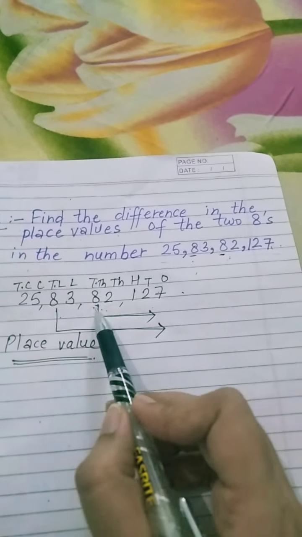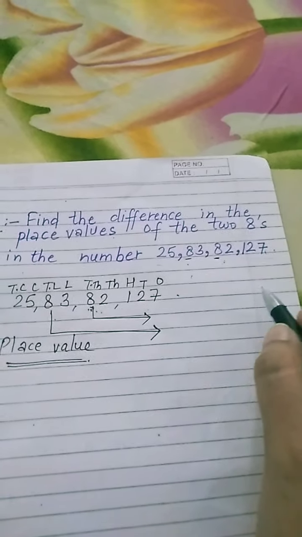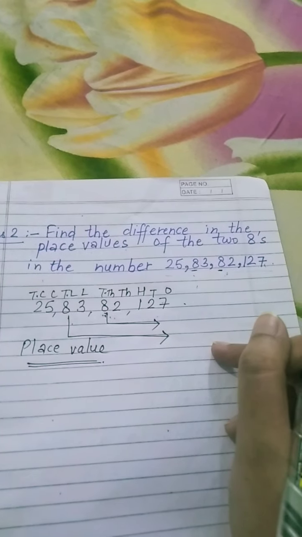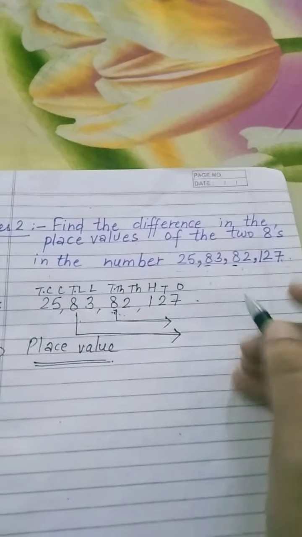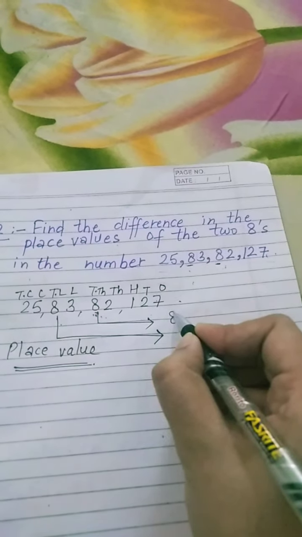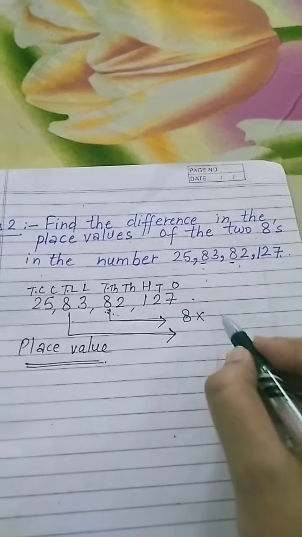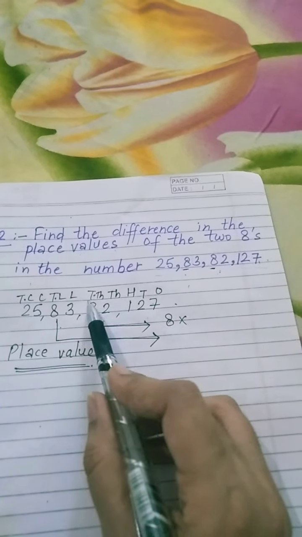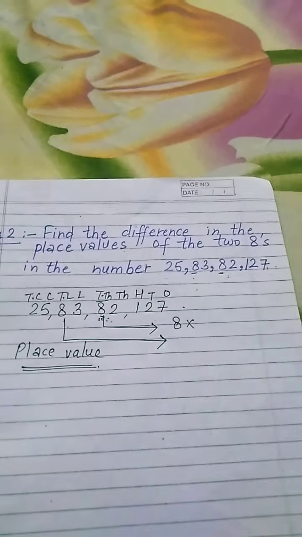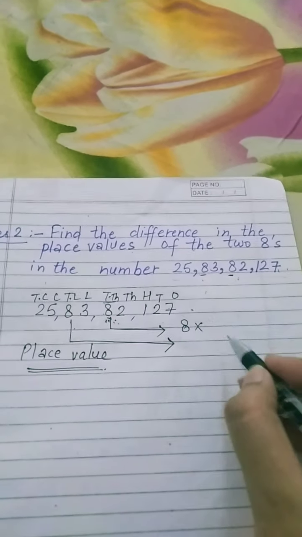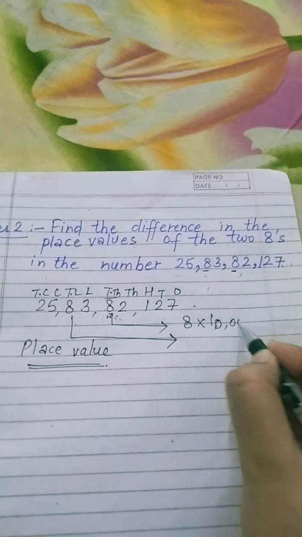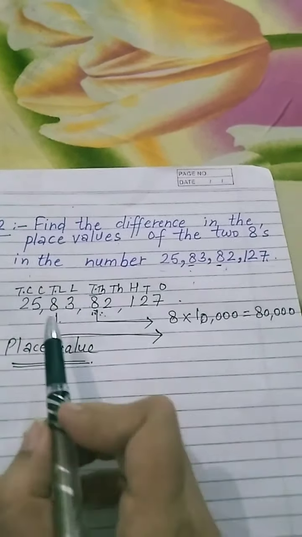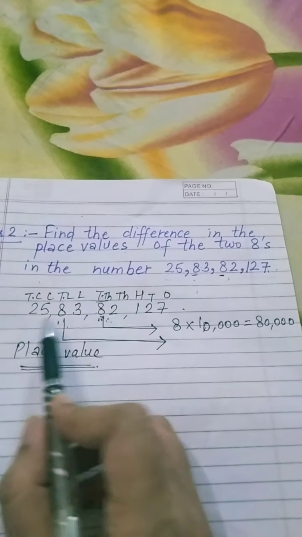First of all, I'm talking about this 8. So as you all know, the formula to calculate the place value is face value multiplied by the value of the place. So first of all we'll write the face value of 8 and then multiply it by the place it occupies in the chart, that is 8 is at 10,000 place. You can see that 8 is at 10,000 place, so we will multiply it by 10,000 and after multiplying we will get 80,000.